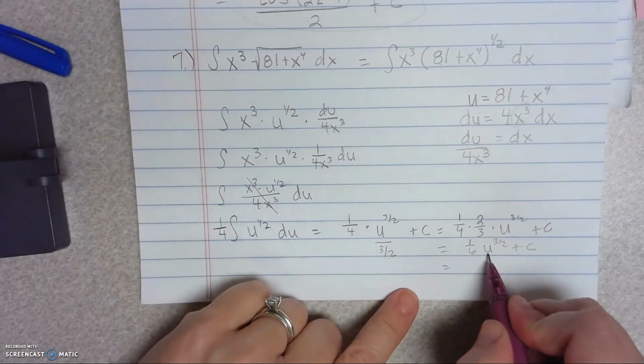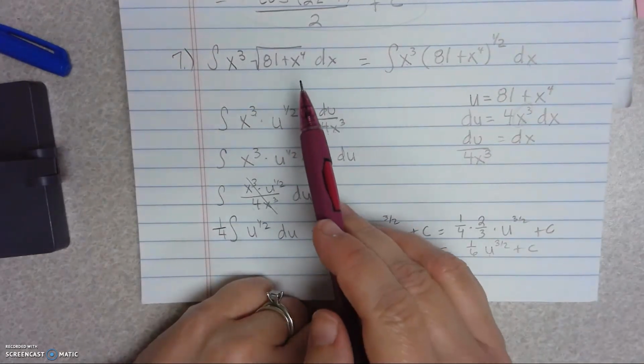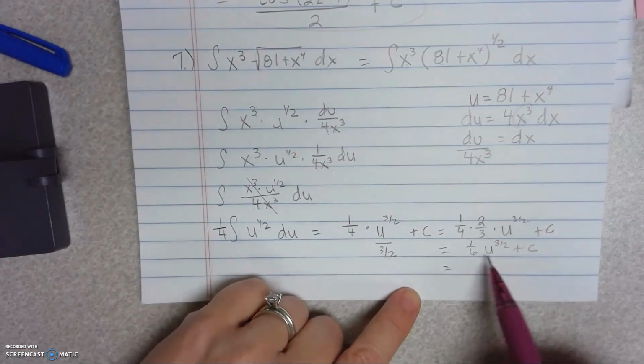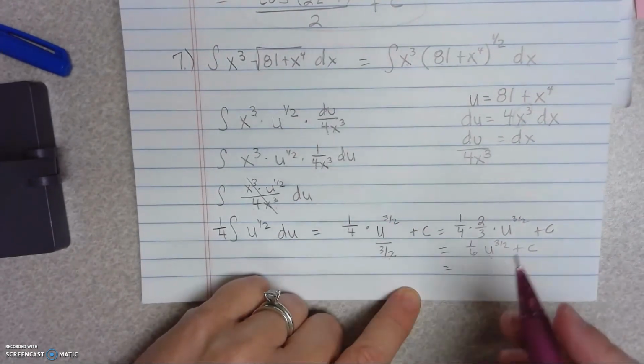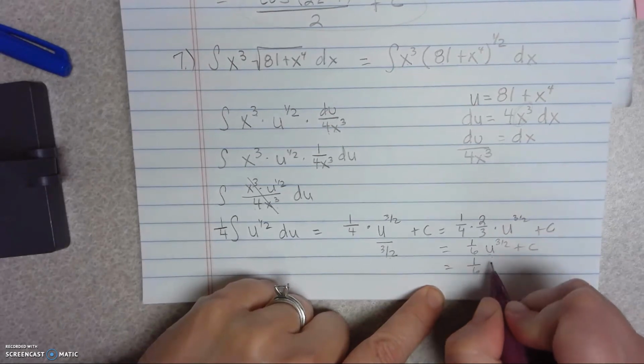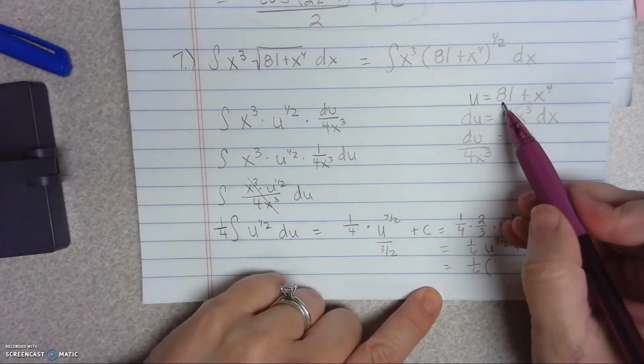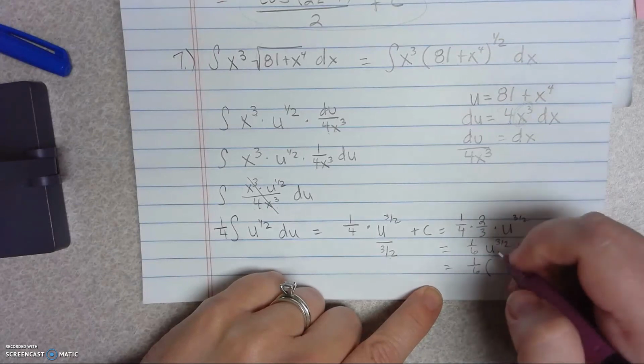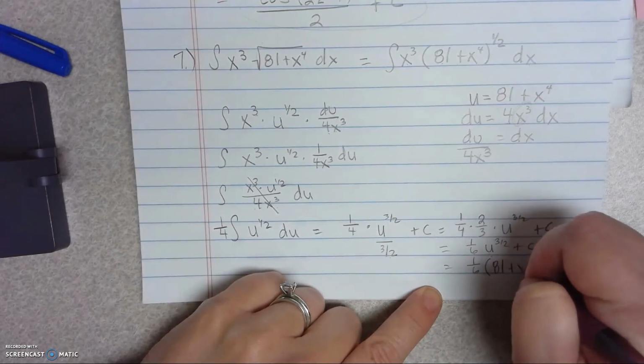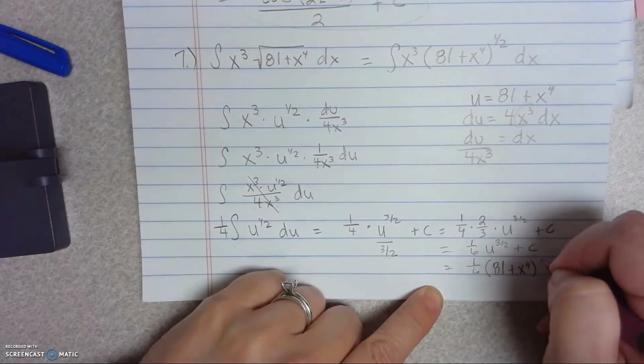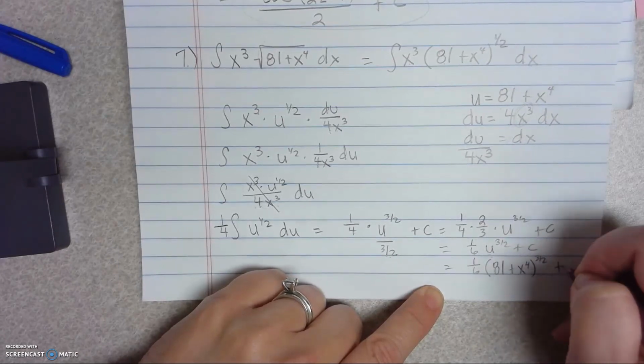I don't want it left in terms of u. I started my problem with x's, so I have to go back and put in what u was representing. So that'll be 1/6 times u, which is representing 81 plus x to the 4th, so I'm going to put that back in there, all to the 3/2 power plus c.